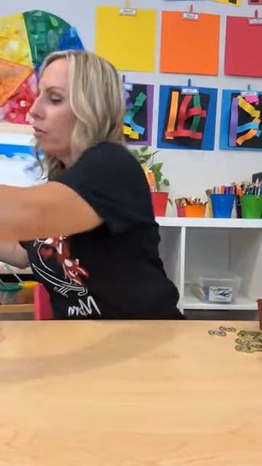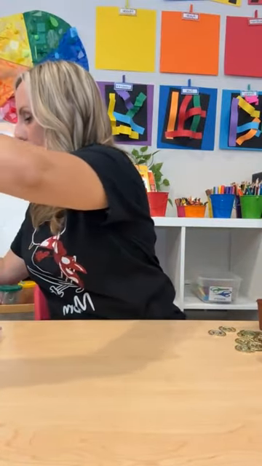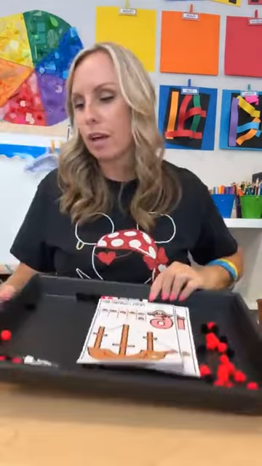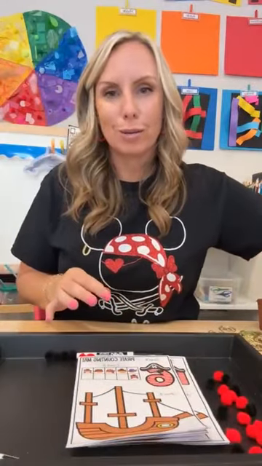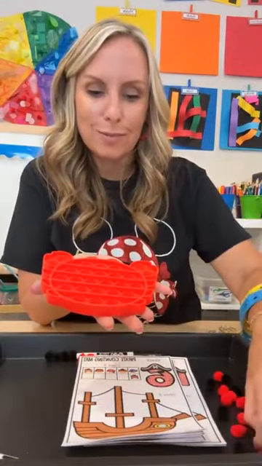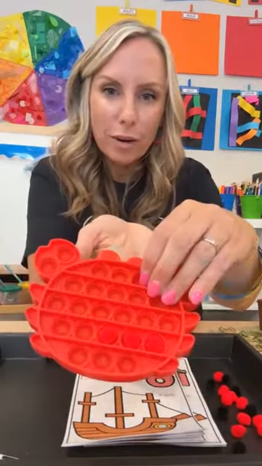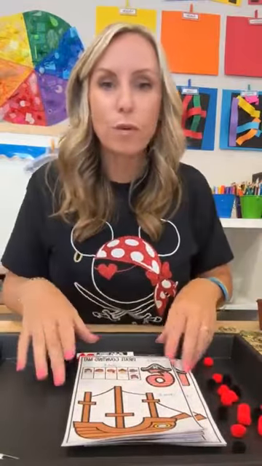Okay. All right, moving right along. Another fun math game that's in, oh, this is what you would use. You would use these red ones. Ta-da! Perfect. Okay, moving on.